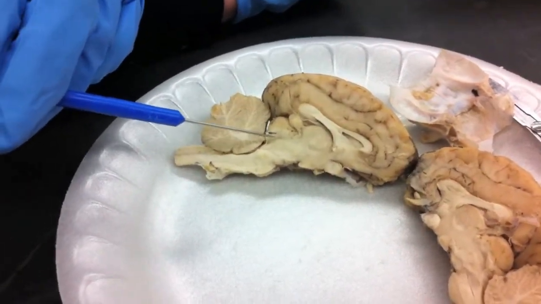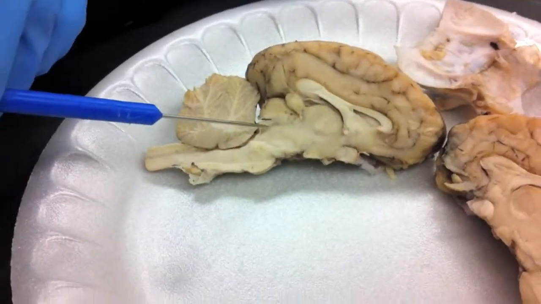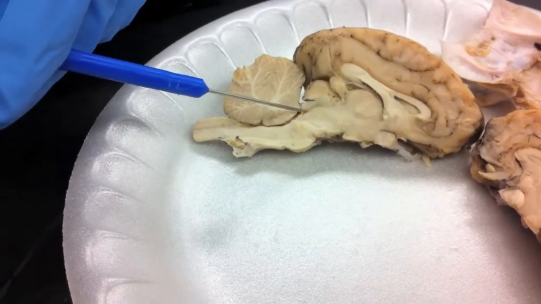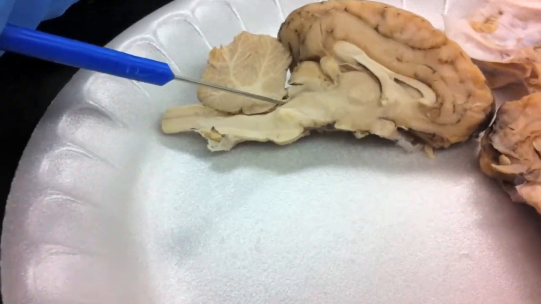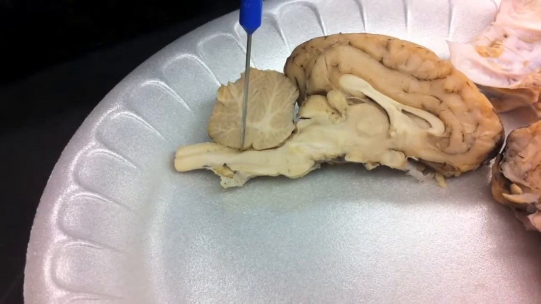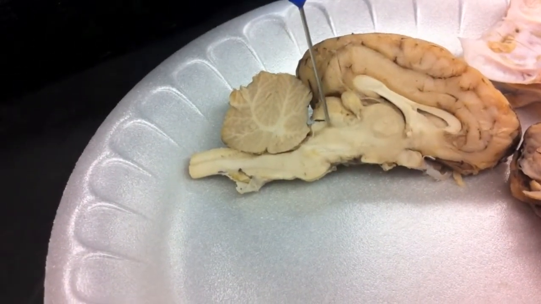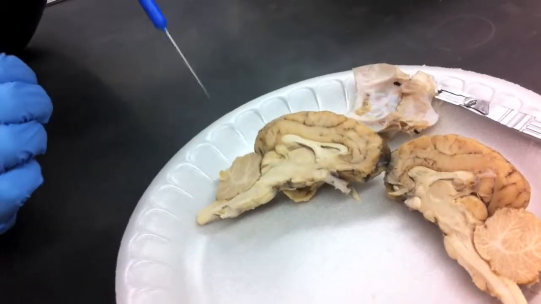Okay, so this is the cerebral aqueduct, right? Cerebral aqueduct. It starts underneath of the inferior colliculus and it connects the third ventricle up here to the fourth ventricle, which is down here. That whole thing, right here.